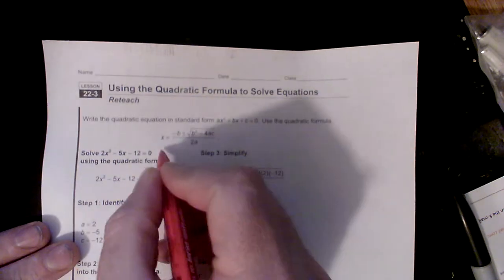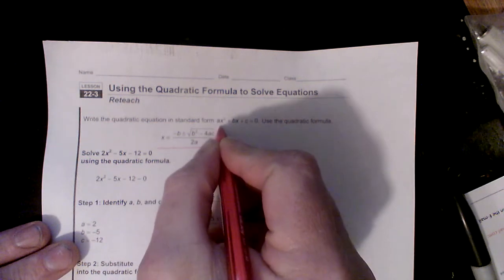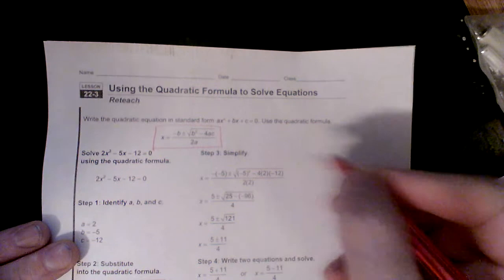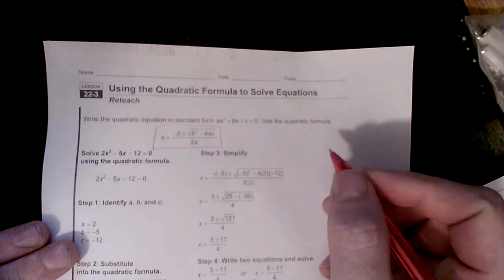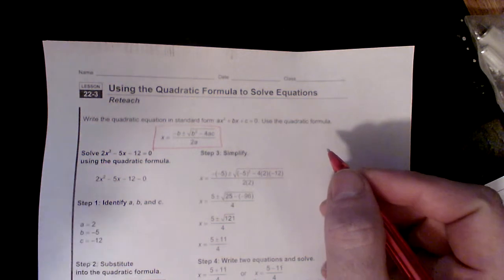What was done when you were gone was we learned to use the quadratic formula. The quadratic formula is a way, much like factoring is a way that we studied together, and completing the square is a way that we studied together, to solve a quadratic equation.